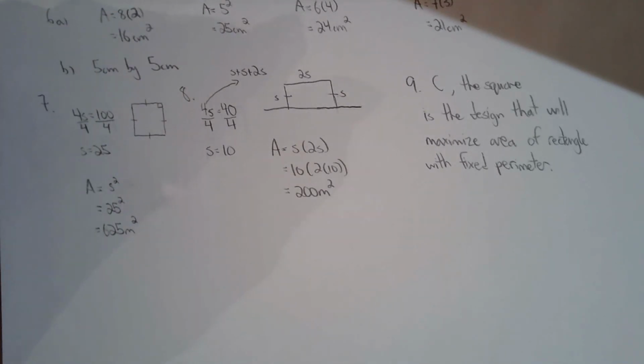Okay, for number 9, they basically showed me a bunch of different rectangles and asked me which one will give me a maximum area. Of course, the perimeter must be fixed. If you don't fix the perimeter, you can't ask the question. Okay, you have to compare rectangles with the same perimeter. And the one that will give you the largest area is the one that is closest to a square, or is a perfect square.